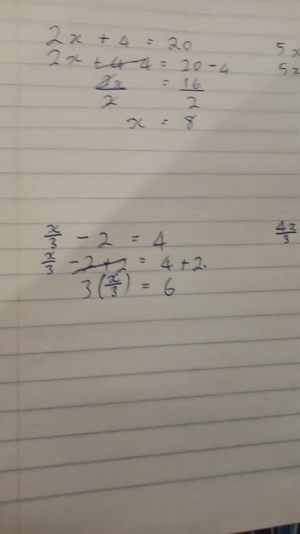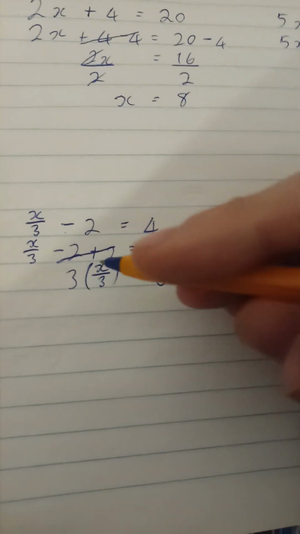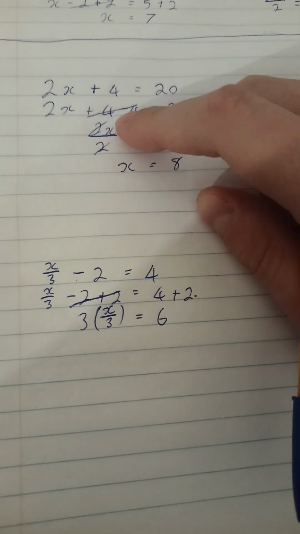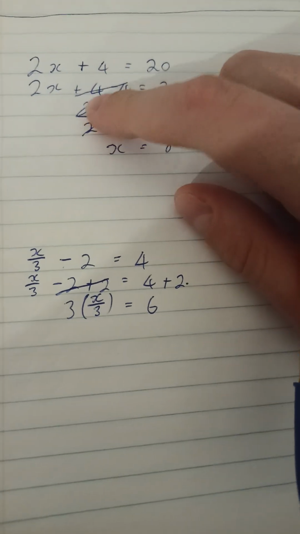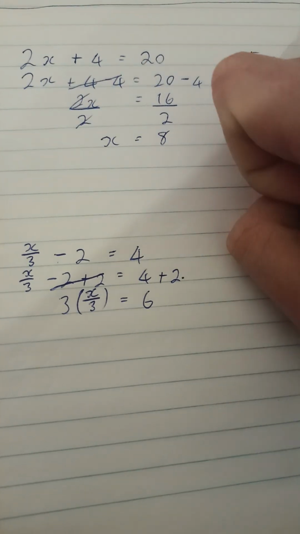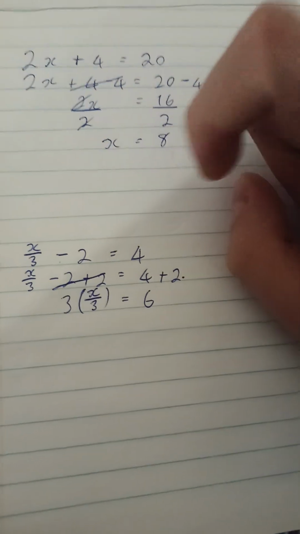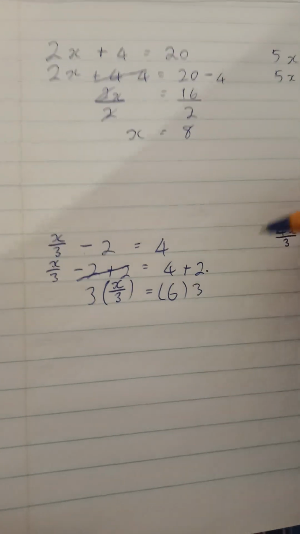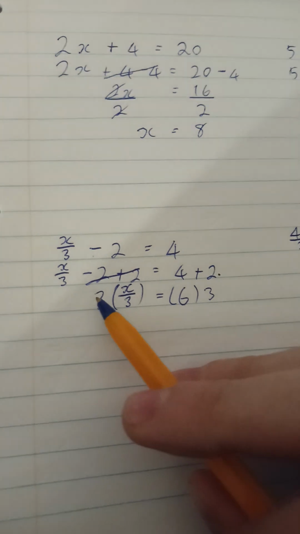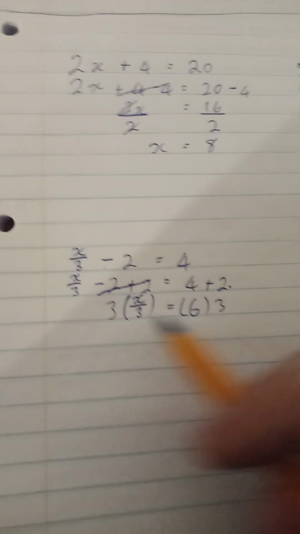I can just write it like this, because remember, this is just 3 times this fraction. And now, watch this. What we did over here, we did 2x over 2, and then we canceled them out, right? Because obviously 2 over 2 is just equal to 1, and 1x we can just write as x. In this case, remember also you need to multiply both sides by 3, because whatever you do on the one side, you have to do on the other side.